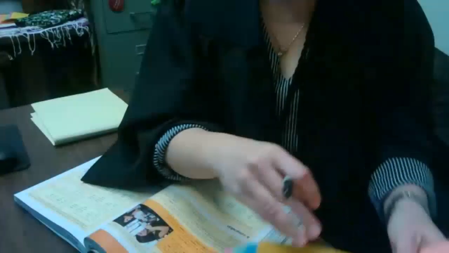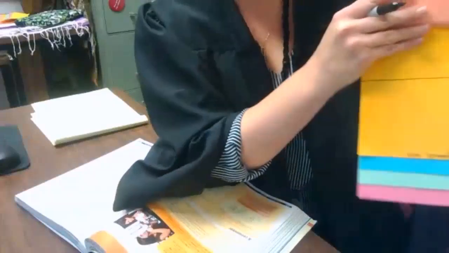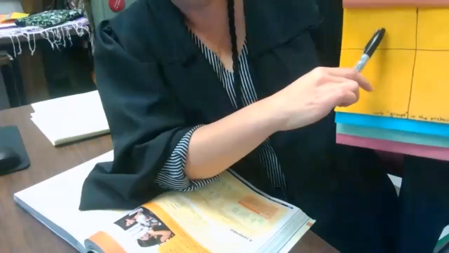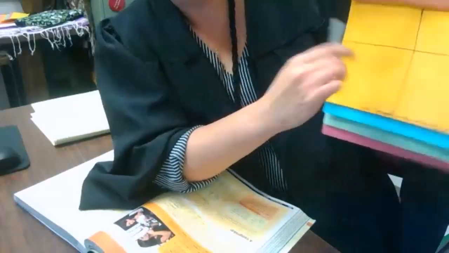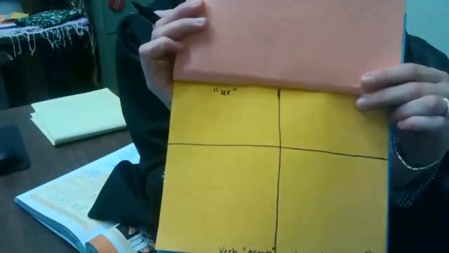So we're going to start with our first group, and I'm going to put my first group right here in my upper right-hand corner, okay? And this group is called the OOV group, the UV, the OOV. The UV.